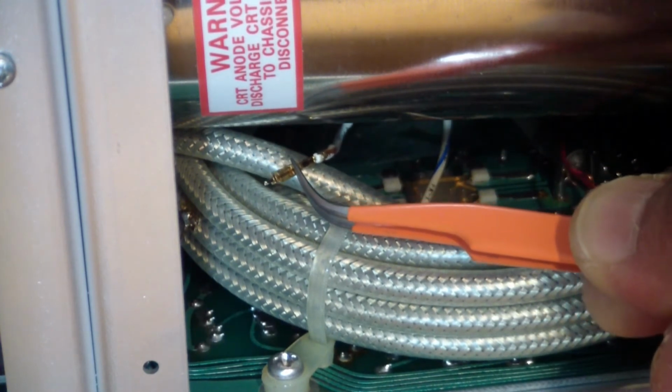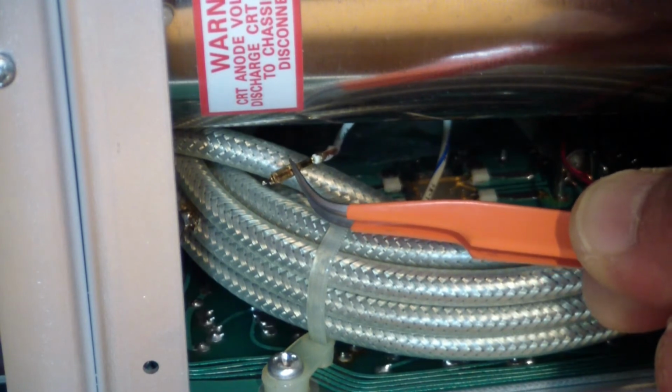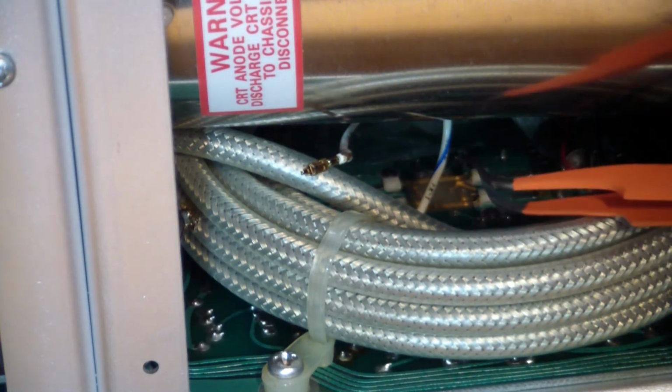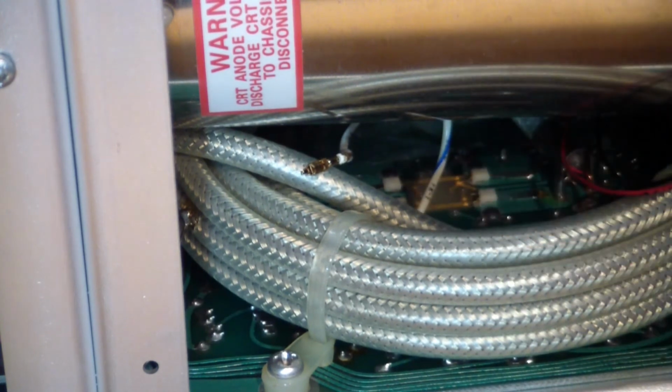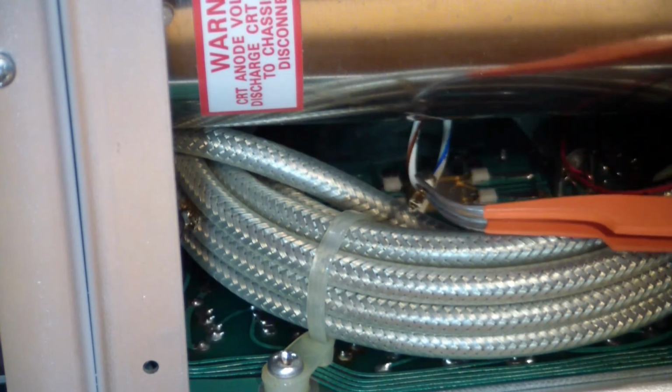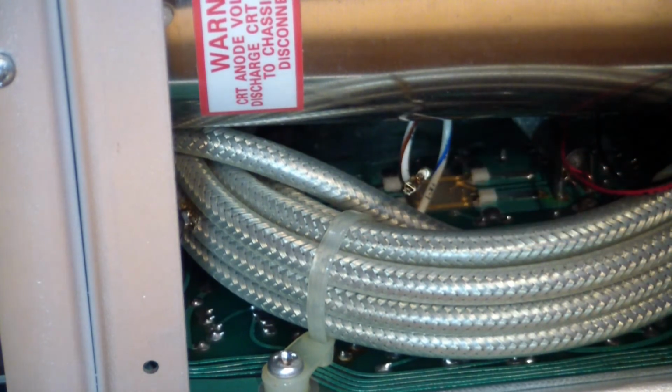This connector broke off. I mean, the pin itself broke off, and this thing was floating free. So, fortunately, the wires hadn't come loose from the CRT, but this one, the pin had broken off, and this was floating around. Now, that's a pretty serious defect here and would cause all sorts of problems.